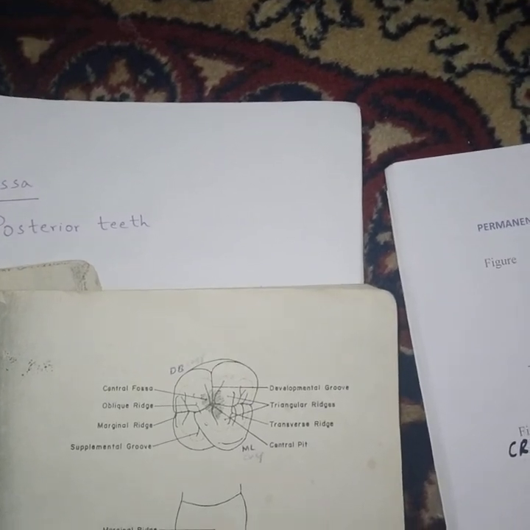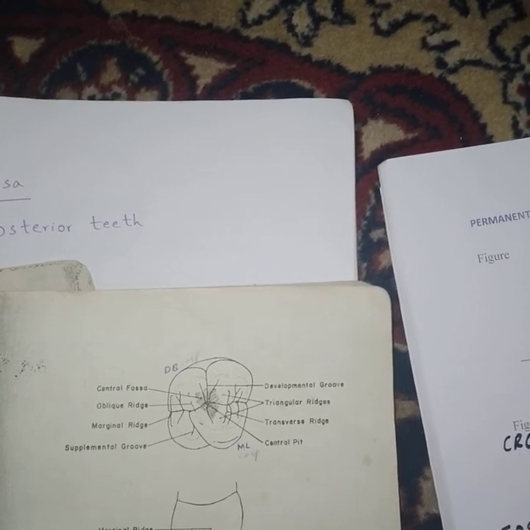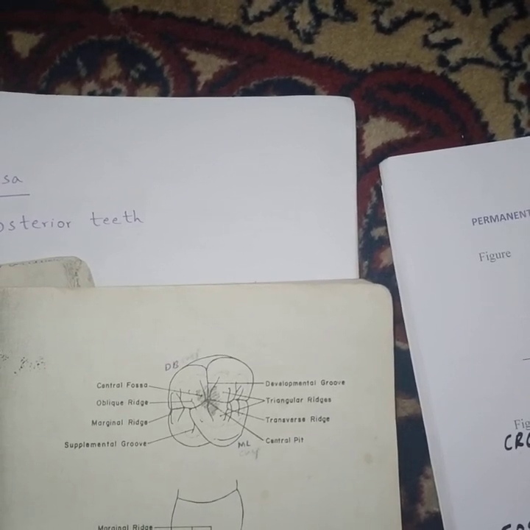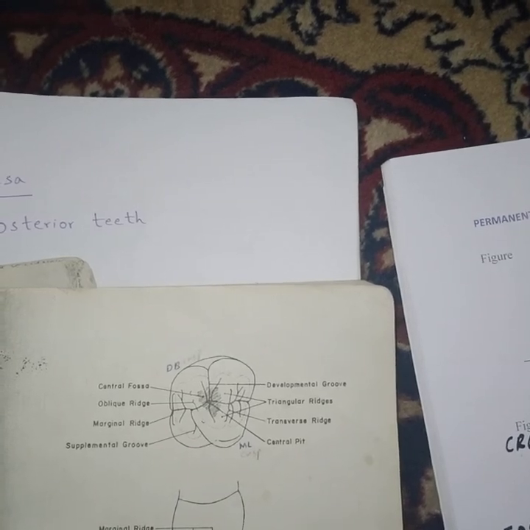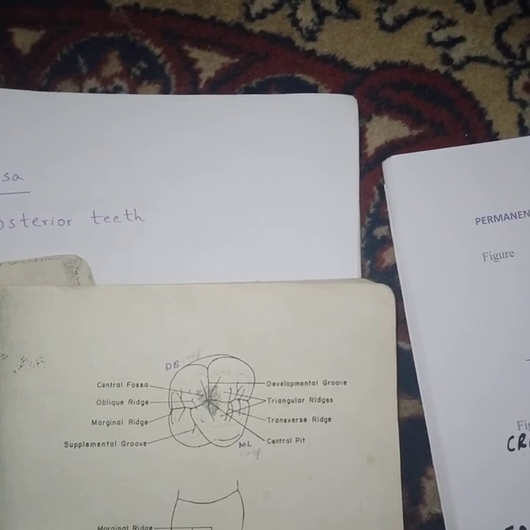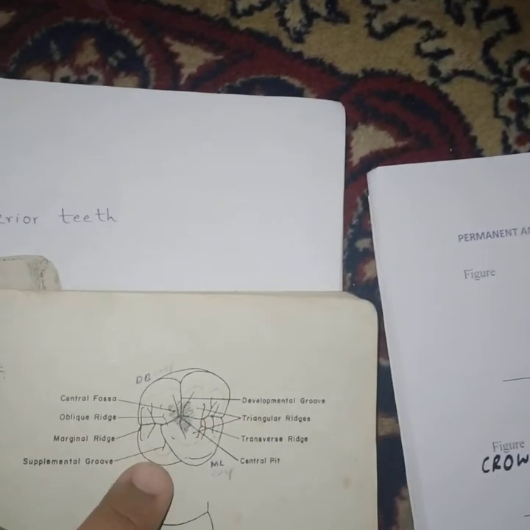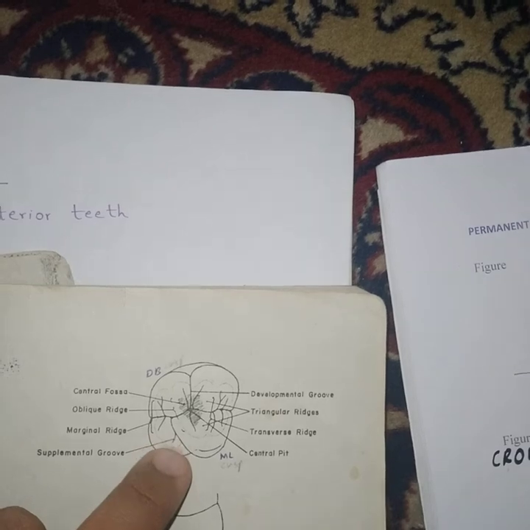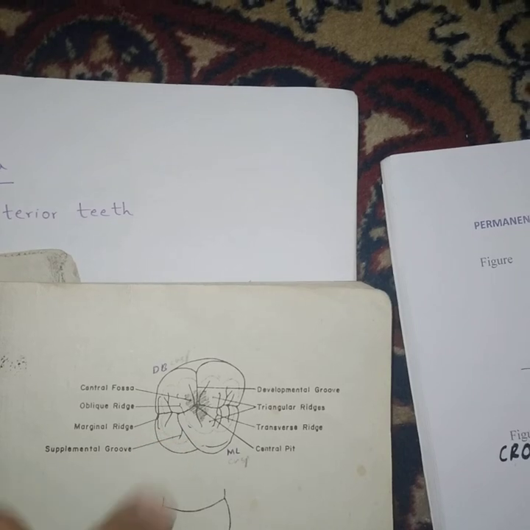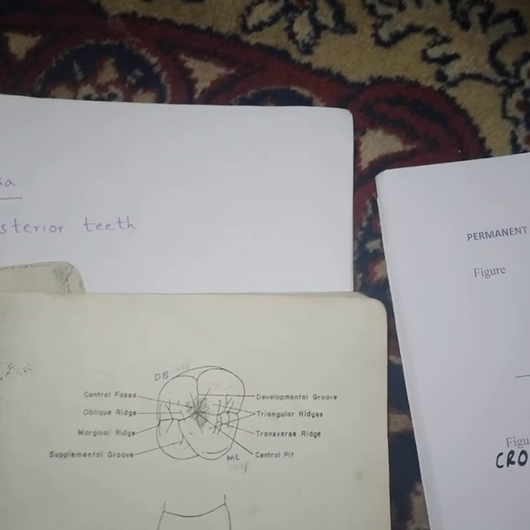The next is the supplemental groove, an auxiliary groove which branches from a developmental groove, is called the supplemental groove. It is not related to the junction of primary parts or lobes of the teeth, and it is also not normally as deep as the primary groove. So you can see this is the supplemental groove. It arises from the developmental groove. So I will show this in tooth model.